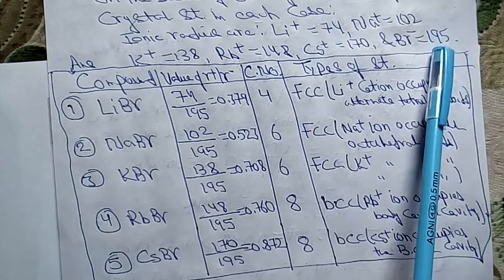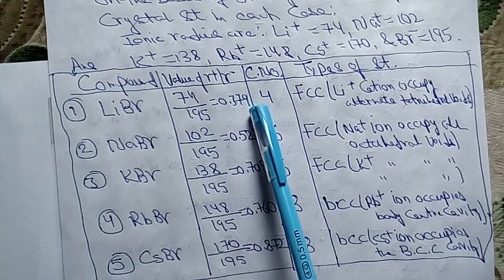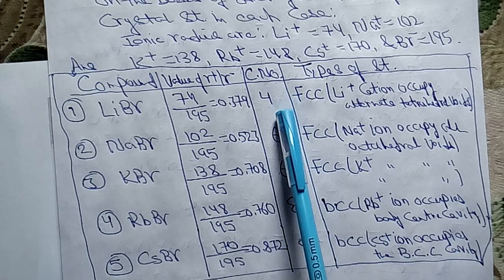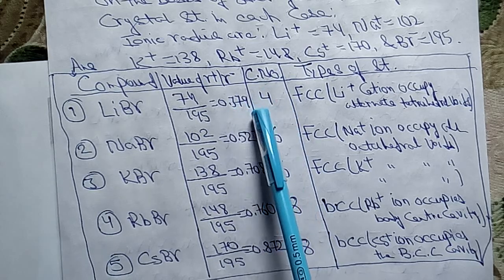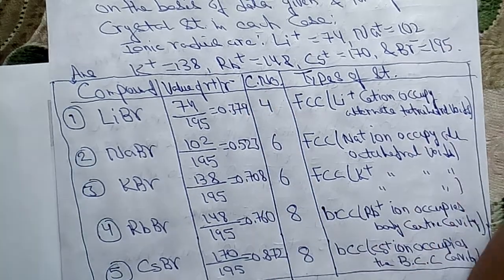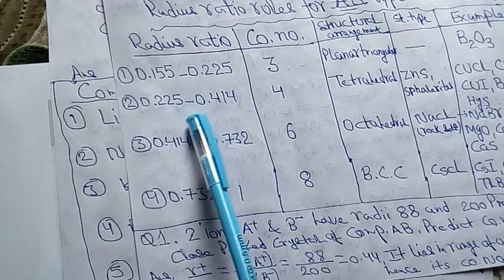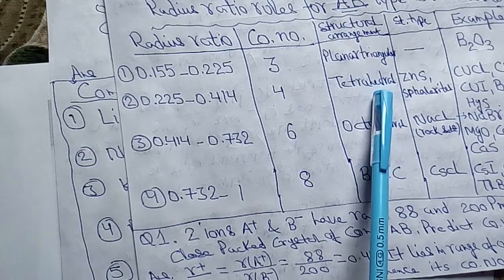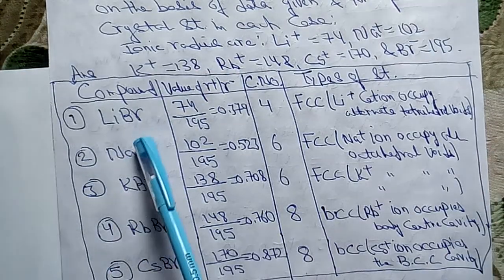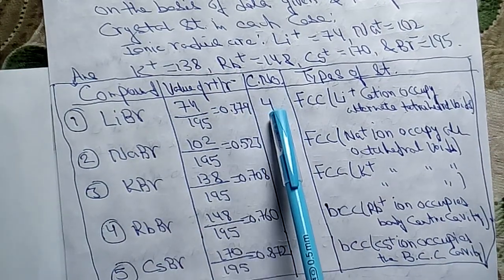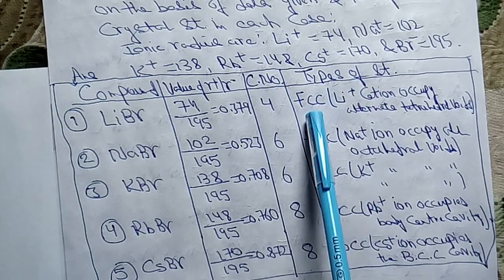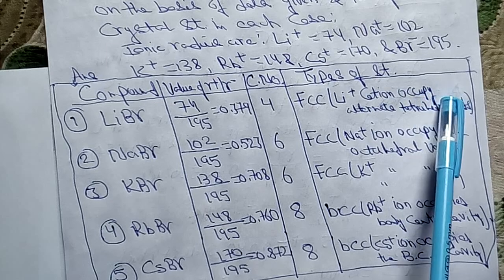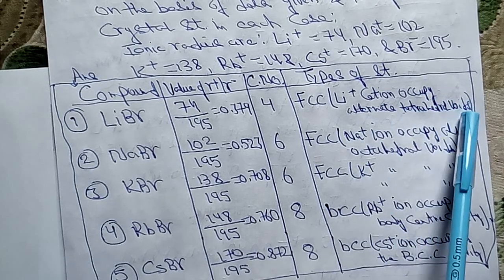74 divided by 195, we get 0.379, and you can see in which range it comes: 0.225 to 0.414. What will the coordination number be? 4. What will the structure be? Tetrahedral. So the coordination number is 4. Type of structure is FCC, so they have a face centered cubic crystal. Lithium ion cation occupies alternate tetrahedral void.